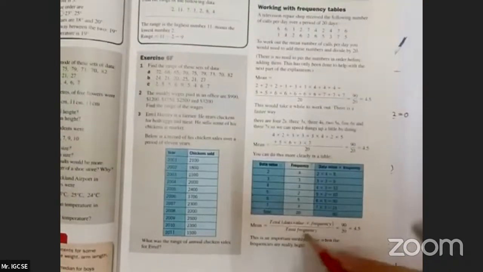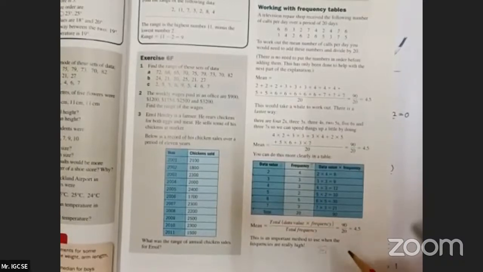You add up everything, you get 90. It's the same actually, this one is just in the table. So you divide the total of data times frequency by the total frequency: 90 over 20, which is 4.5. So as I showed you, the mean is the sum of f times x divided by the sum of frequency.